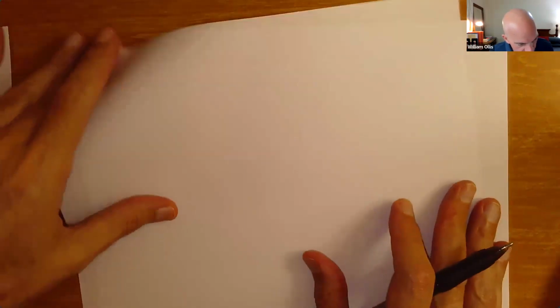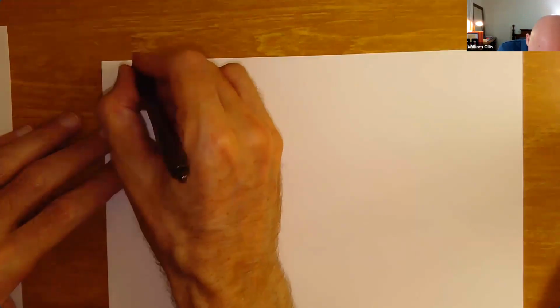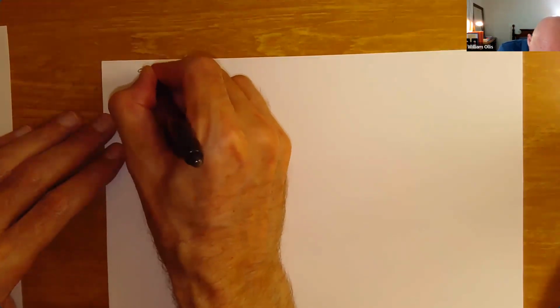Let's see here. Here's one. This has a few more radicals in it. I think this might be an interesting one to look at. And let's see here. Yeah, we'll try one of those too. So here we'll say solve the equation.